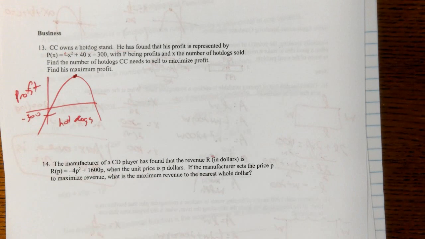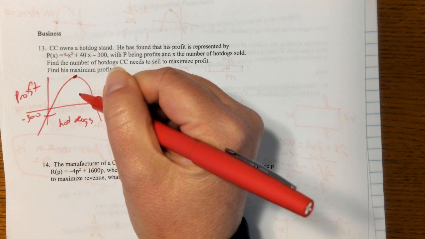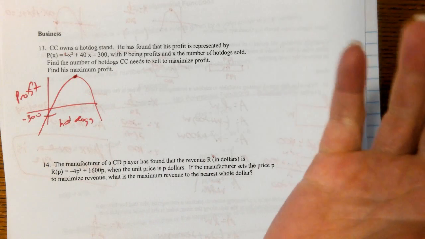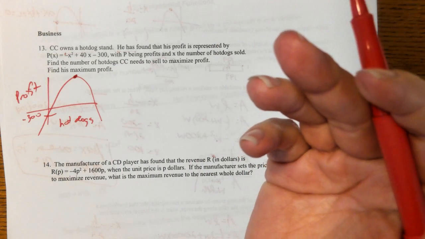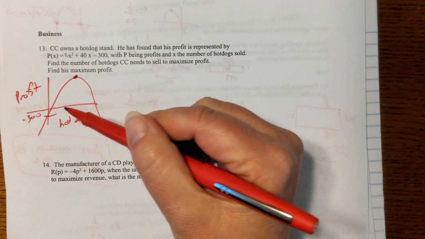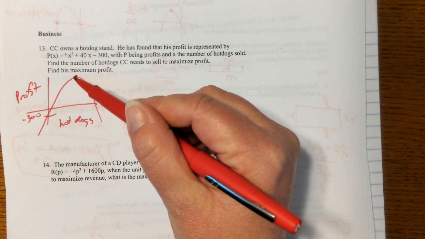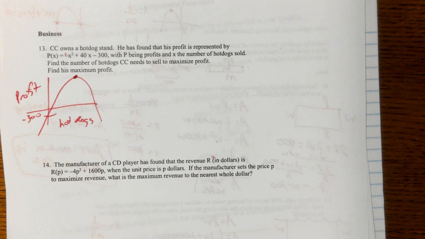And at first you go, well, that doesn't make sense. If he sells more, he should make more money. But if he sells too many, he might end up having more expenses. Like maybe he has to hire more workers, or pay for more mustard and ketchup and whatnot. So eventually he reaches kind of a sweet spot, the ideal number of hot dogs for him to sell to get the highest profit possible.